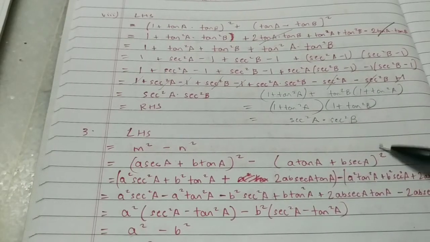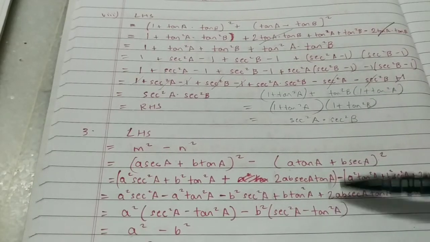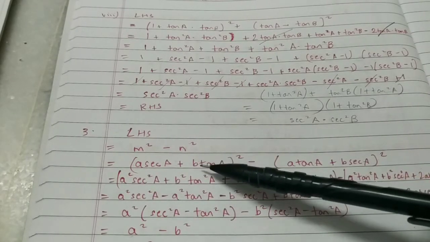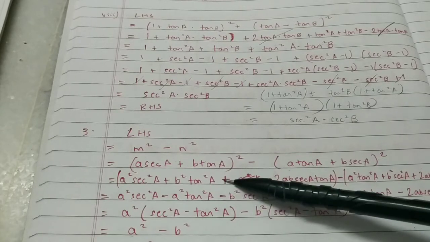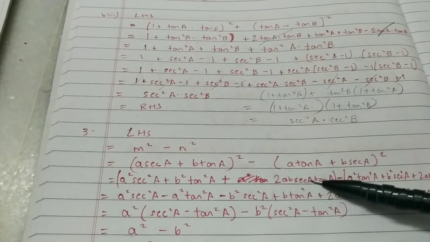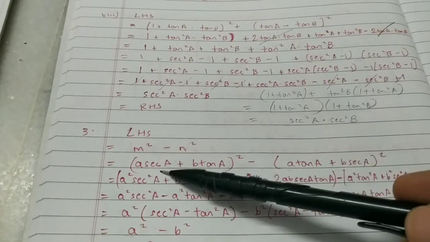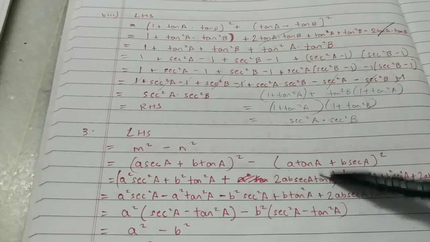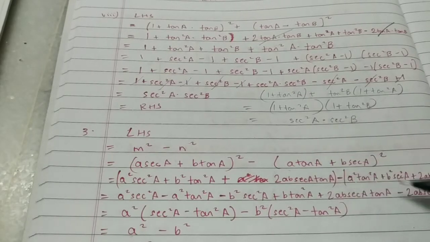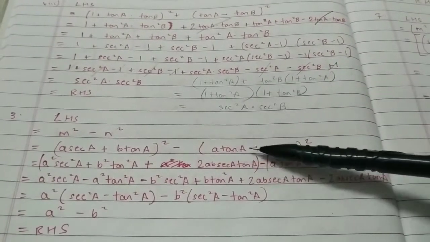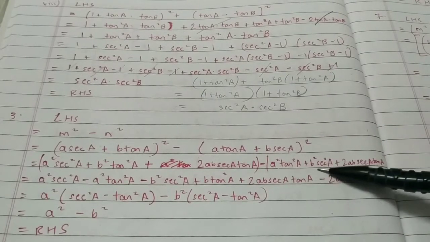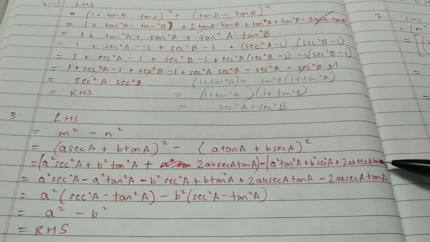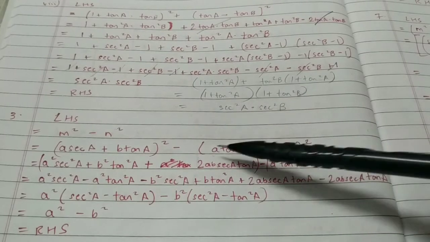We have no choice but to open the brackets now. So this will become a squared sec square a plus b squared tan squared a plus 2ab sec a tan a. That is, a plus b the whole squared is a squared plus b squared plus 2ab, minus sign. And the same thing goes for the other bracket. A plus b the whole squared, again a squared plus b squared plus 2ab. When I say ab, I mean the first term and the second term, not just the variables a and b.